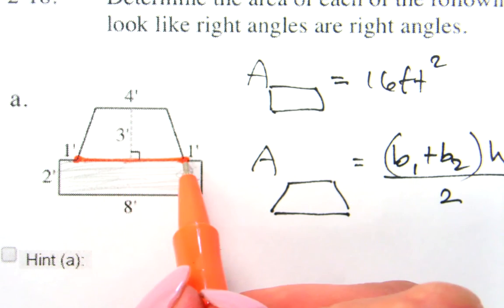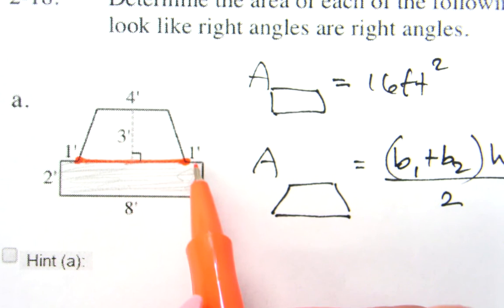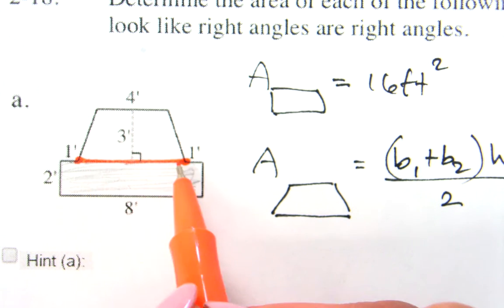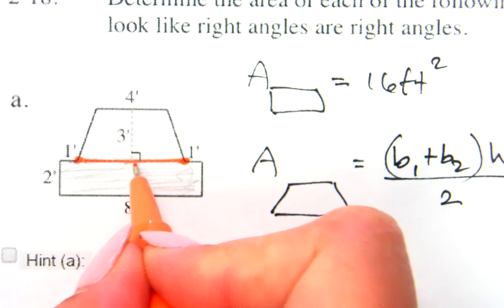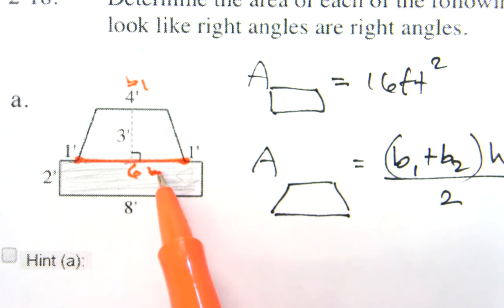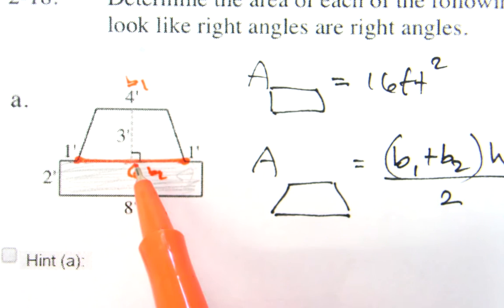And we got to figure out what that is. Shouldn't be a problem. So this part right here is 1. This part right here is 1. So that's 2 altogether, which makes this whole orange piece here a 6. So this is going to be your base 1. This is going to be your base 2. And you have your height of 3 feet, right? Because it's making a 90-degree angle with the bottom and the top.